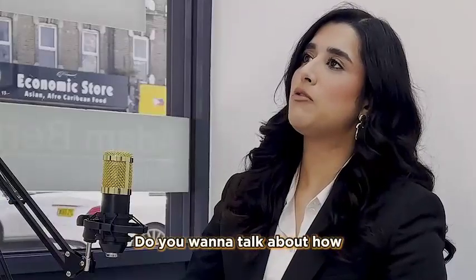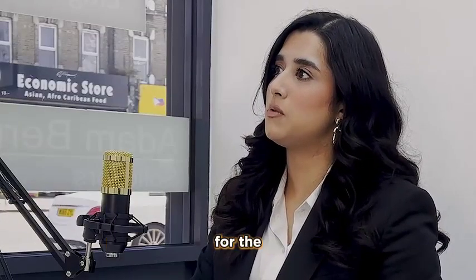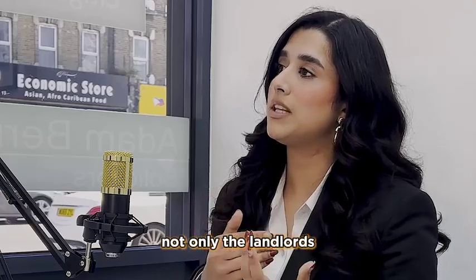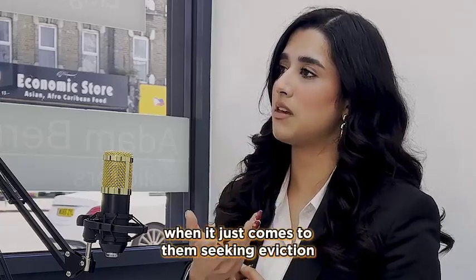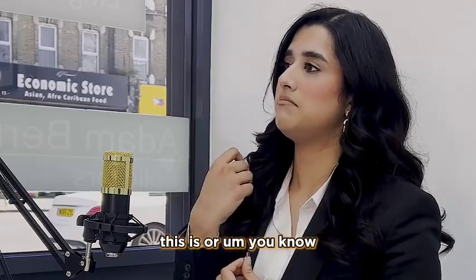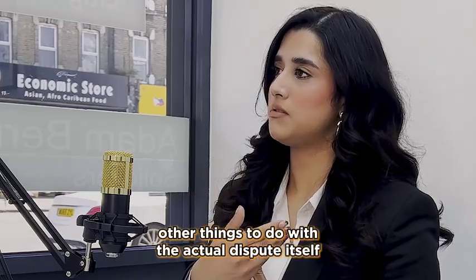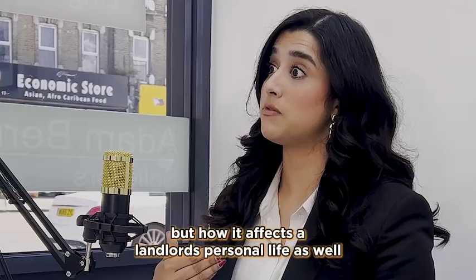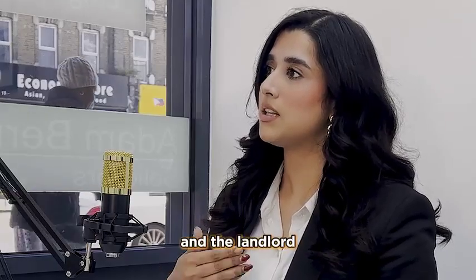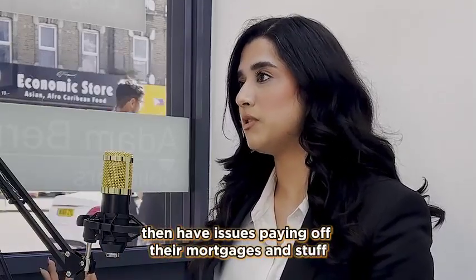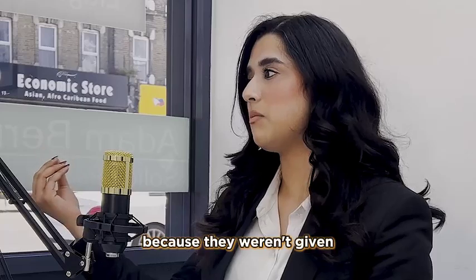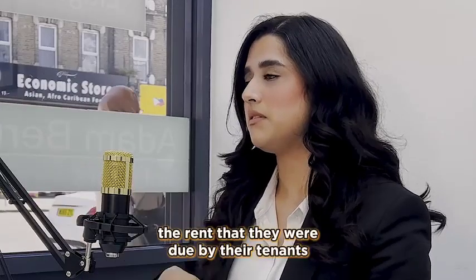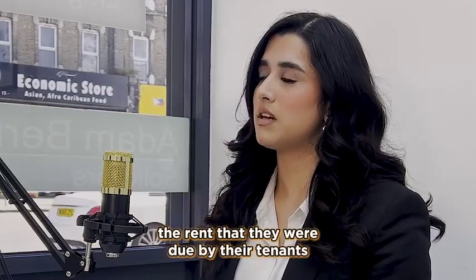Do you want to talk about how rent arrears is an issue not only for landlords when it comes to seeking eviction notices or other things to do with the actual dispute itself, but how it affects the landlord's personal life as well? For instance, we have one client, a landlord, who had issues paying off their mortgage because they weren't given the rent that was due from their tenants. How is that an issue?